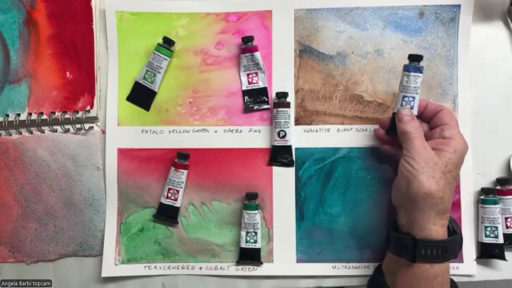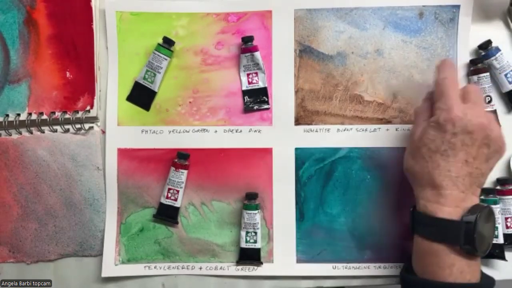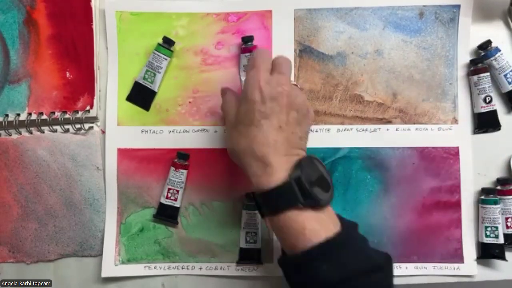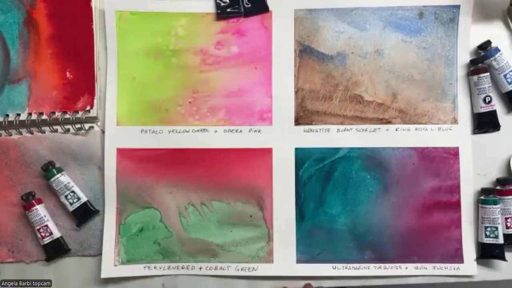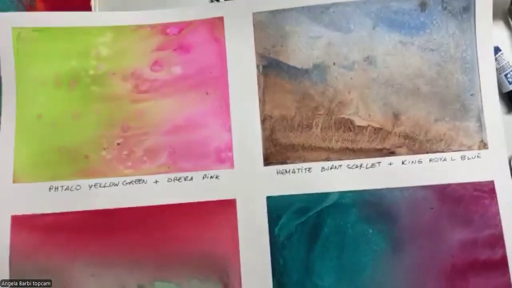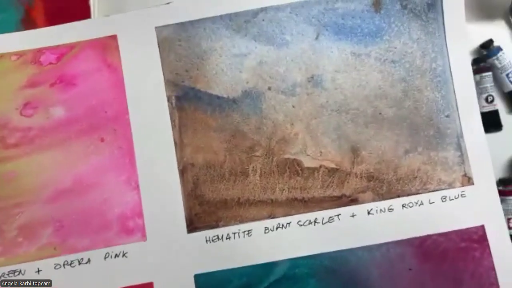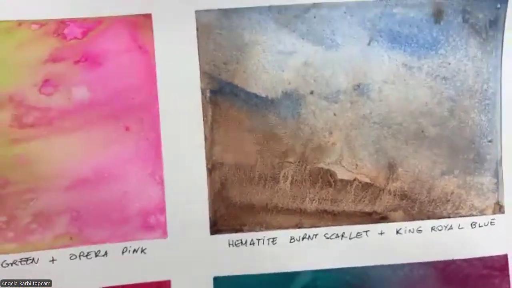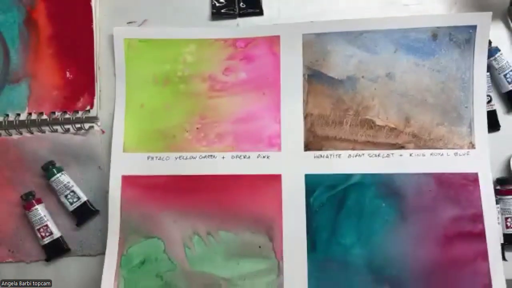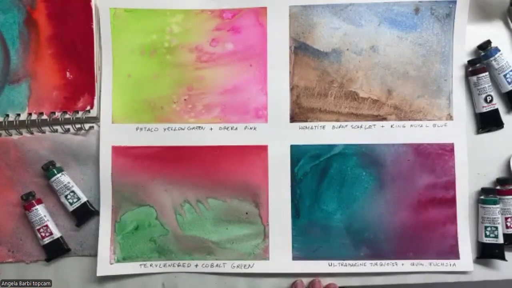And the King Royal Blue also is beautiful. Look at these soft tones here in the middle. I will bring them a bit nearer to the camera so you can see them. You see, very nice neutral tones. Angela, I love it too. It's just 2 colors in the hematite.